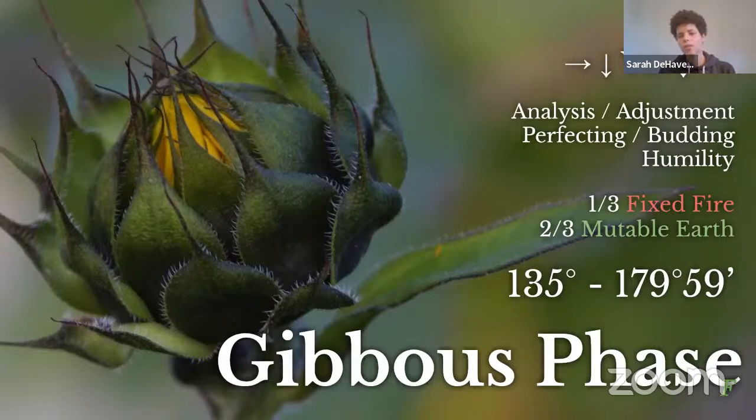Gibbous phase. The gibbous phase, this is a yin phase, so we are moving down and in. Analysis is a big point of this phase. Adjustment, perfecting, and it's that budding phase, like we could see in the picture here, like the flower. I picked this one because you can see the petals a little bit, right, in the flower, but it's still not open yet. It's getting to the point of opening. We got a bit of Leo in there with 1/3 fixed fire energy, and Virgo takes up the bulk of this phase with 2/3 mutable earth energy, spanning from 135 to 179 degrees and 59 minutes.